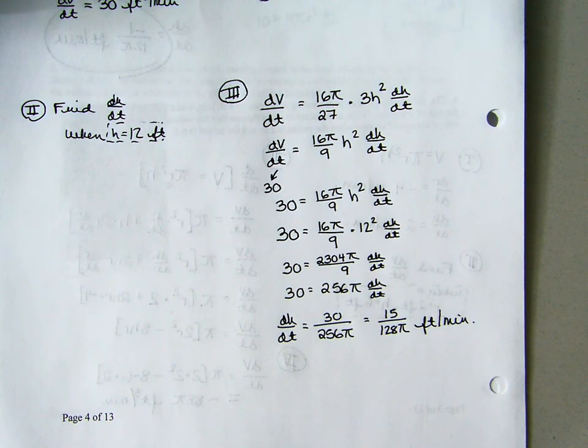I'm getting 15 over 128 pi feet per minute. Any questions at all on this one?